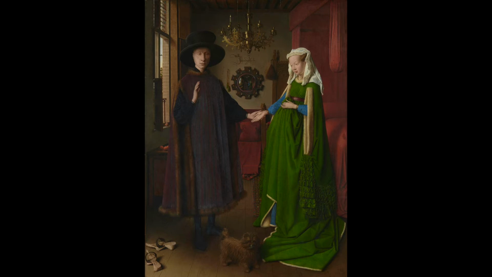Arnolfini was an Italian financier working in Bruges on behalf of the powerful Medici family of Florence. He was a prosperous man who was rich enough to hire an internationally famous artist like Van Eyck to paint this portrait of him and his wife.